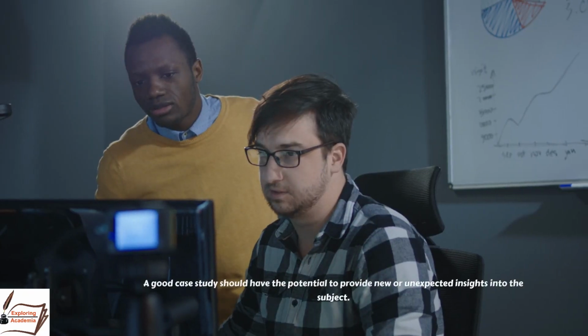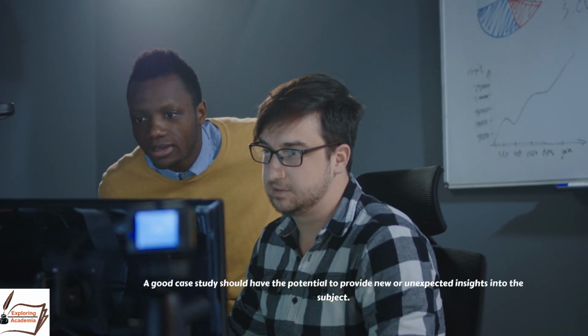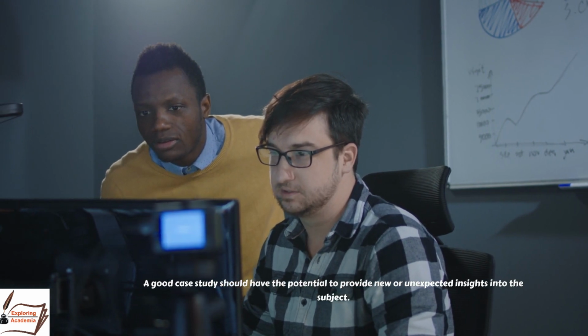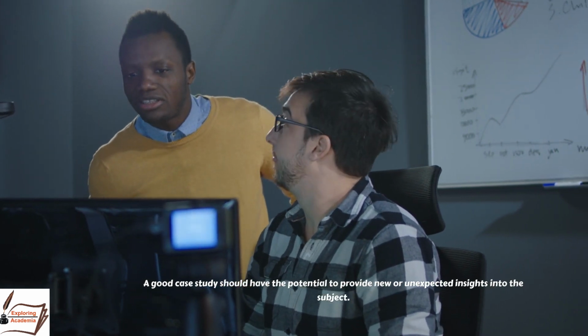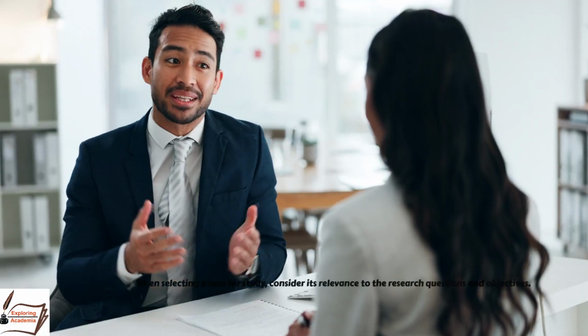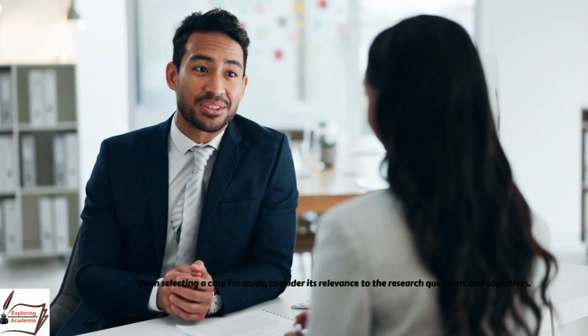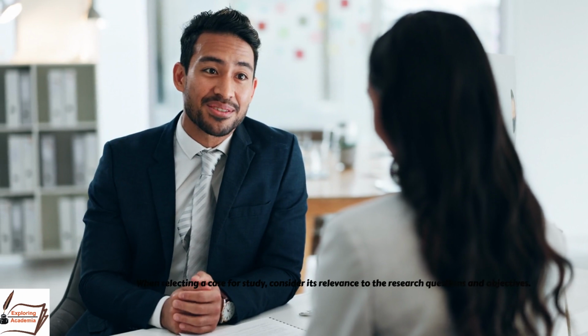A good case study should have the potential to provide new or unexpected insights into the subject. When selecting a case for study, consider its relevance to the research questions and objectives.